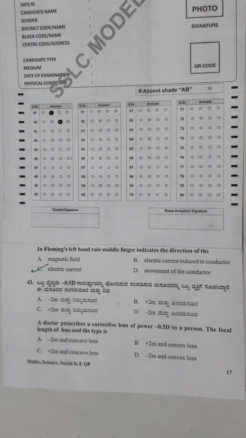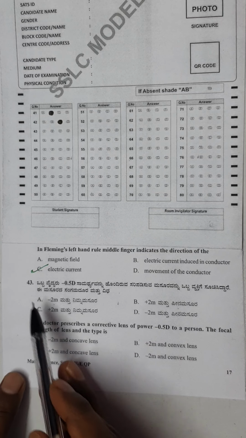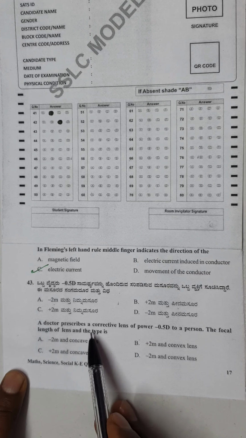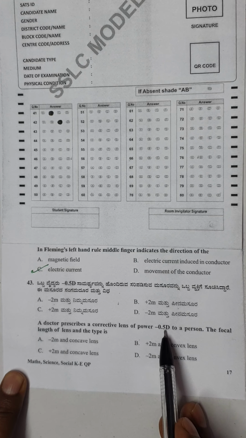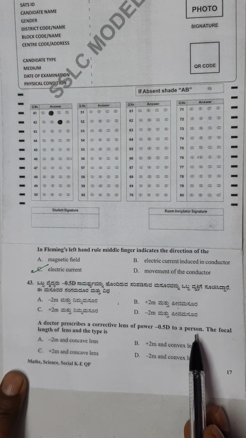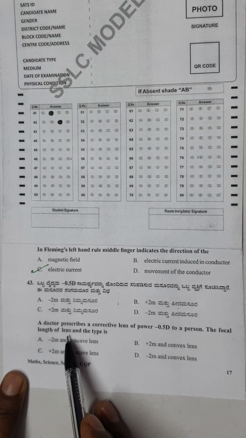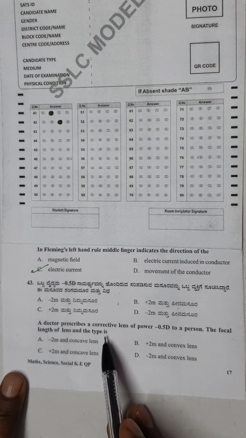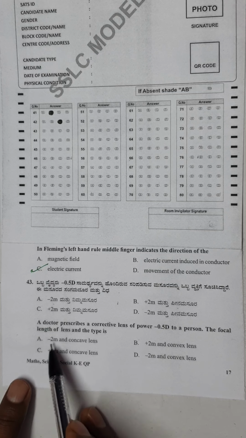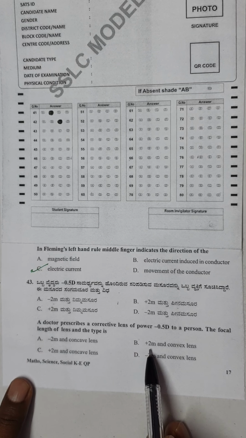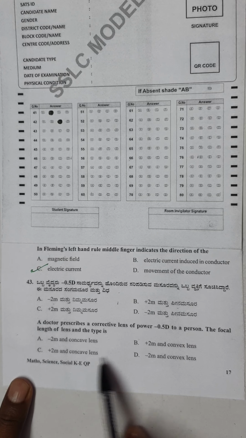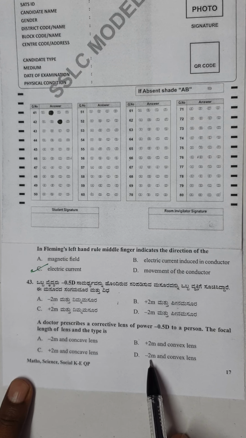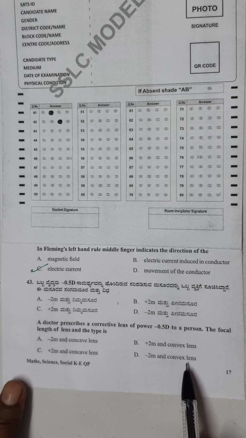Yeah, so we are done with the second one. Let's go to the third question. Question number 43. A doctor prescribes a corrective lens of power minus 0.5 D to a person. The focal length of the lens and the type of lens is, four options are given: plus 2 m and concave lens, plus 2 m and convex lens, third option is plus 2 m and concave lens, and D is minus 2 m and convex lens.